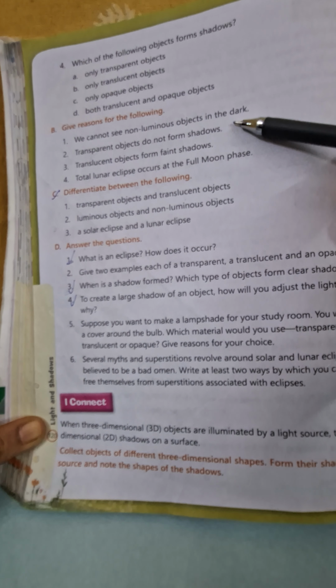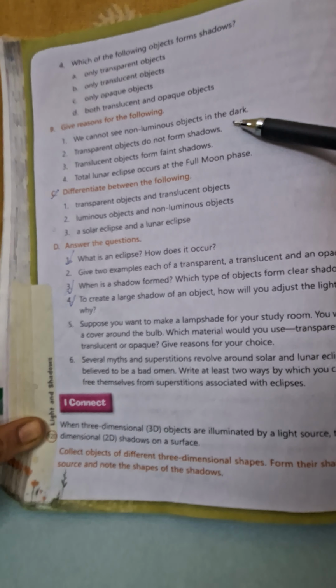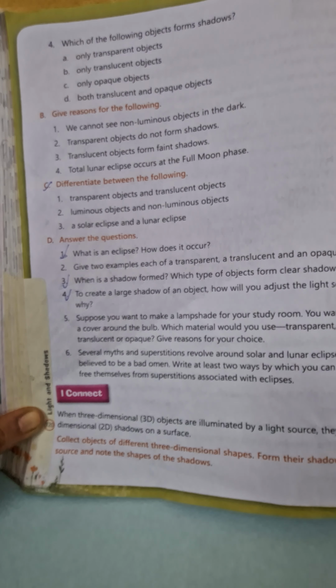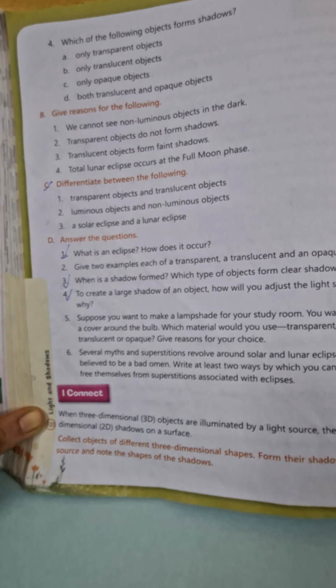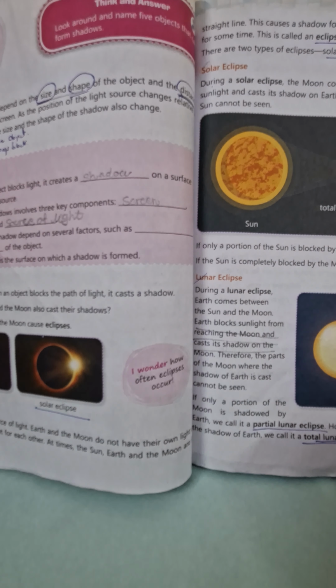We cannot see non-luminous objects, because they do not emit light of their own. They do not form shadows, only faint shadows because of partial light. This occurs at the full moon phase. Why? Because they are aligned only when there is a full moon. When there is no full moon, the alignment does not take place. Like in a solar eclipse, only during the new moon will this alignment take place. Here, only during full moon will the alignment take place. That is the reason.